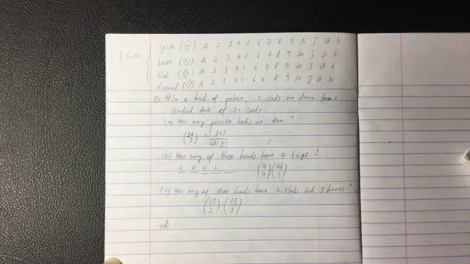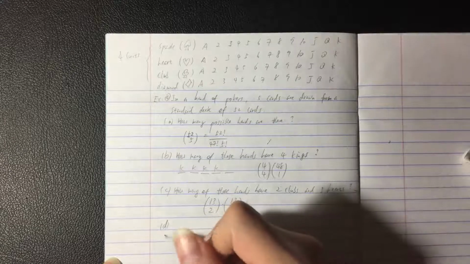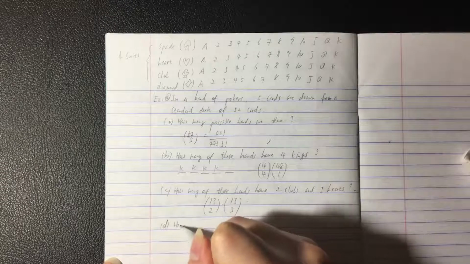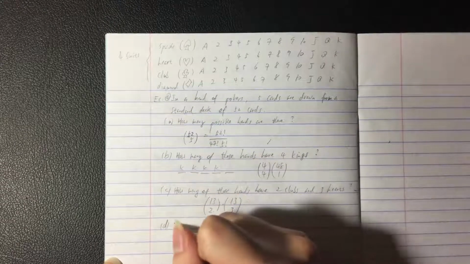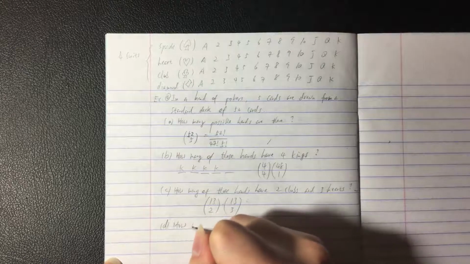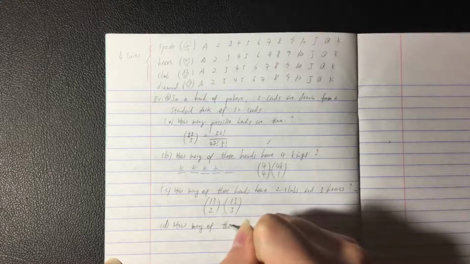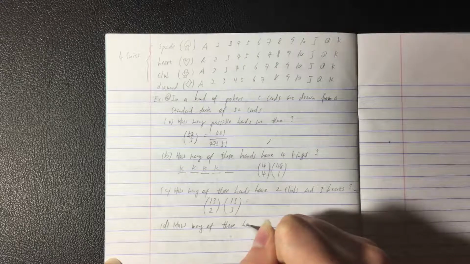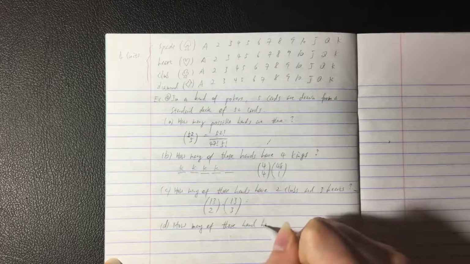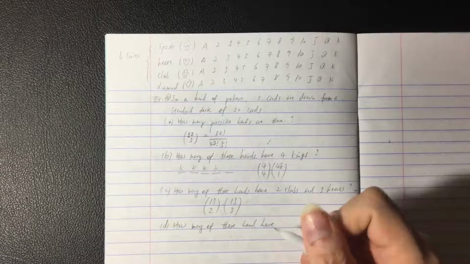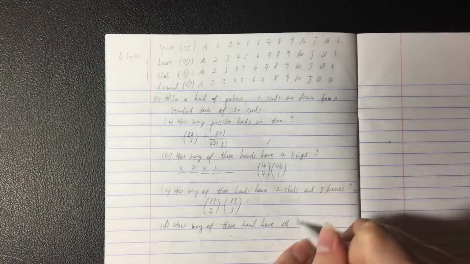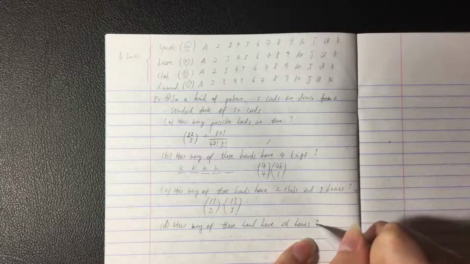Part D. How many of these hands have all hearts?